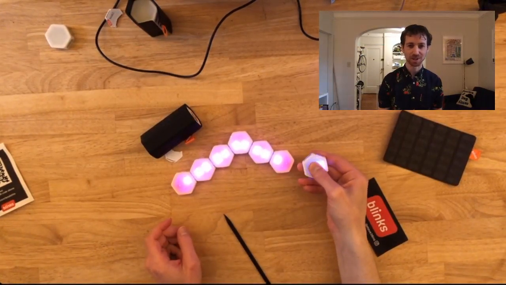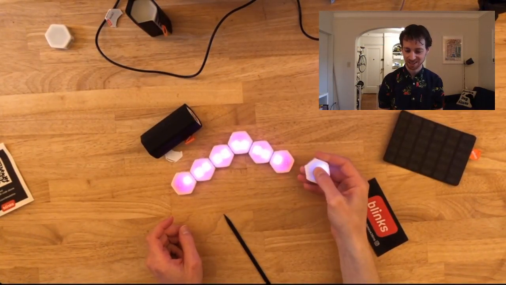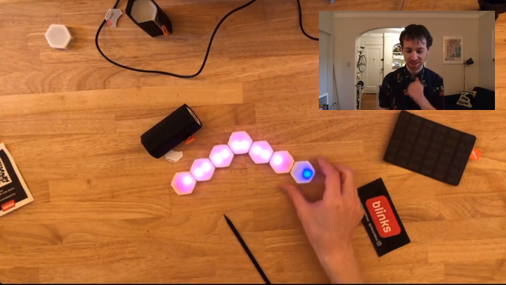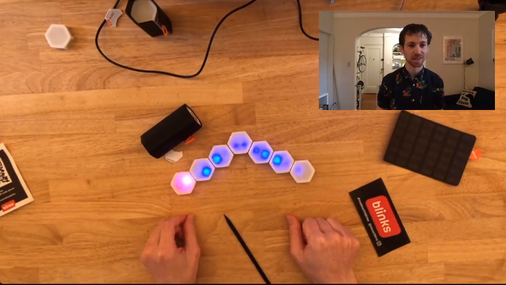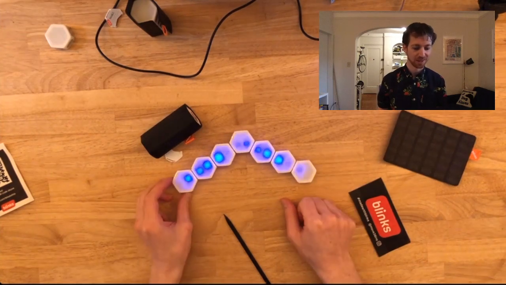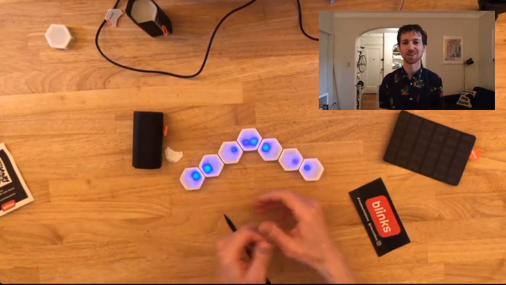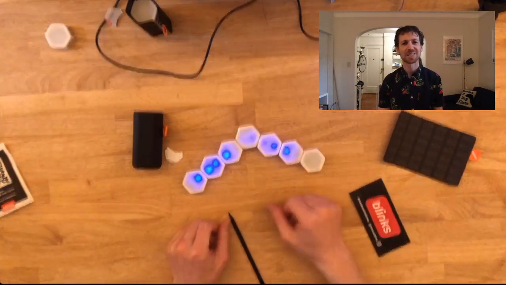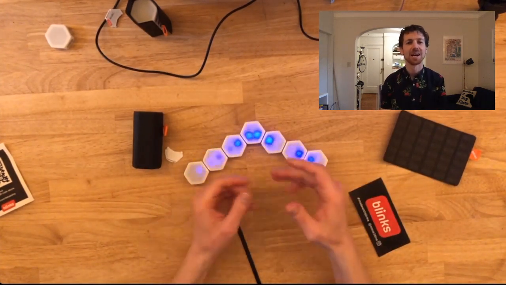So I'm going to load our X's and O's. We don't really have Tic-Tac-Toe just yet, so just going to load X's and O's up here. We'll see what this looks like. Cool.